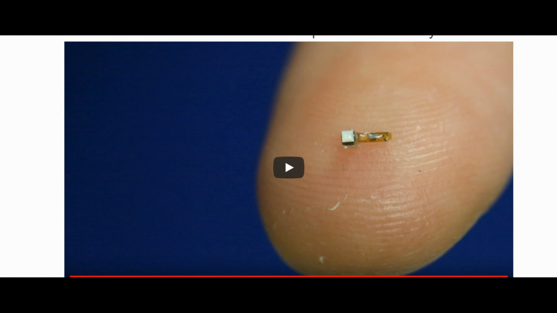So this is a really neat type of technology. It's an example of miniaturized technology, as we were talking about, and it's something that I think we're going to see a lot more in the future. So that's what we were focused on for this week.